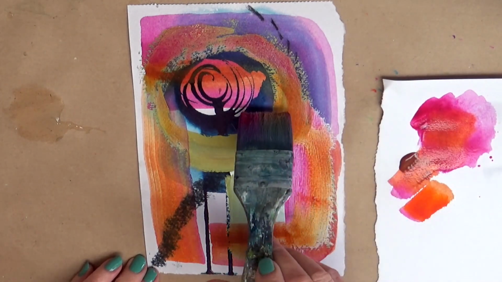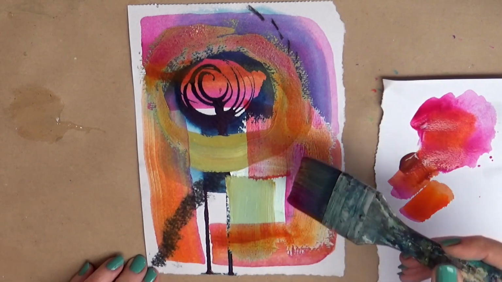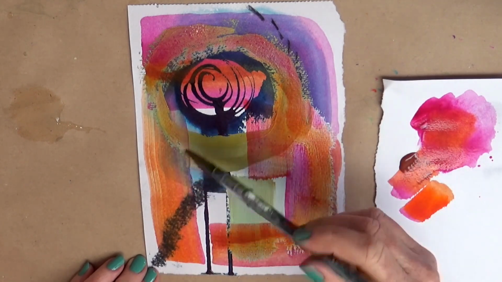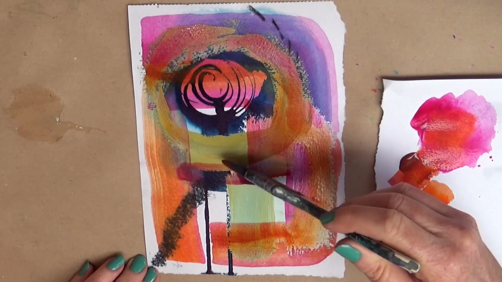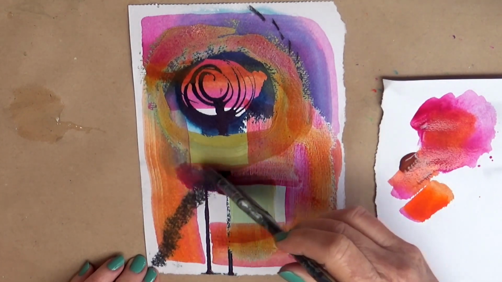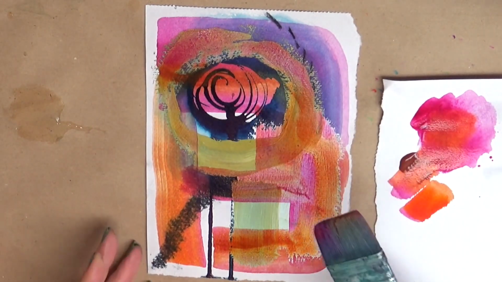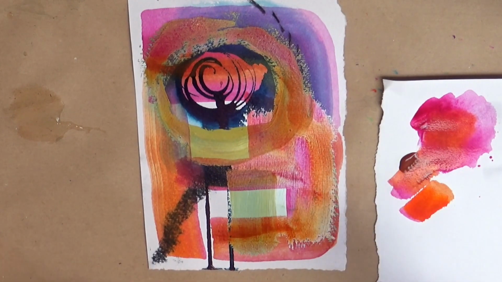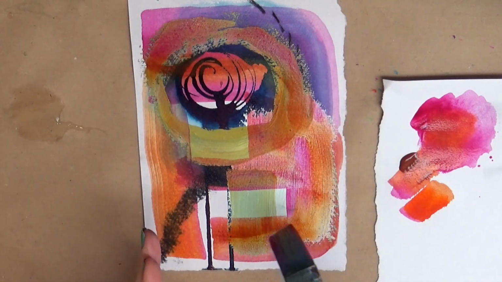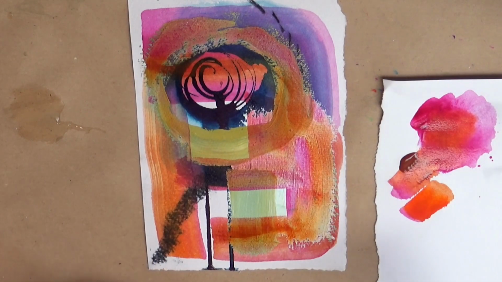And I think I might just keep a little peek through to a couple of areas. Just a couple of geometric areas kind of peeking through from underneath. And that feels quite beautiful to me now. Definitely feels more resolved than it did before.